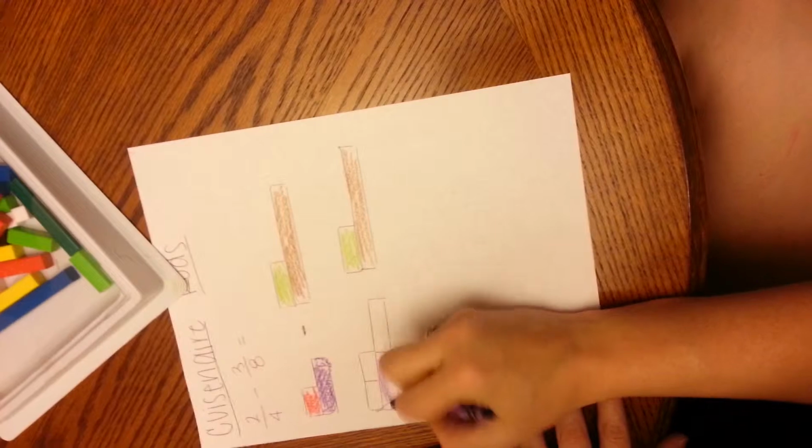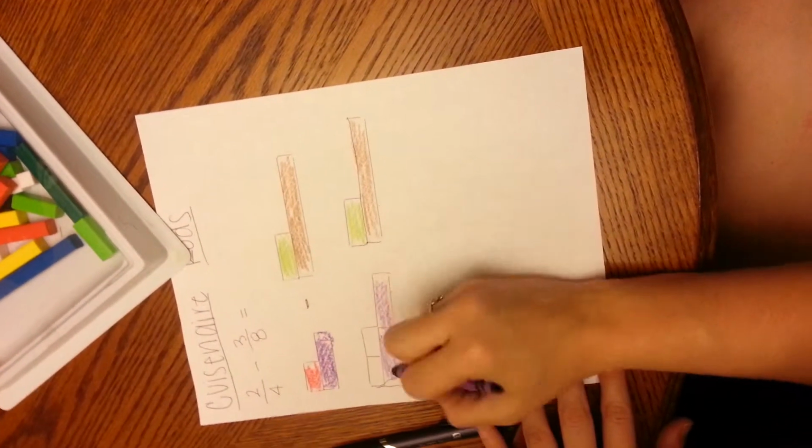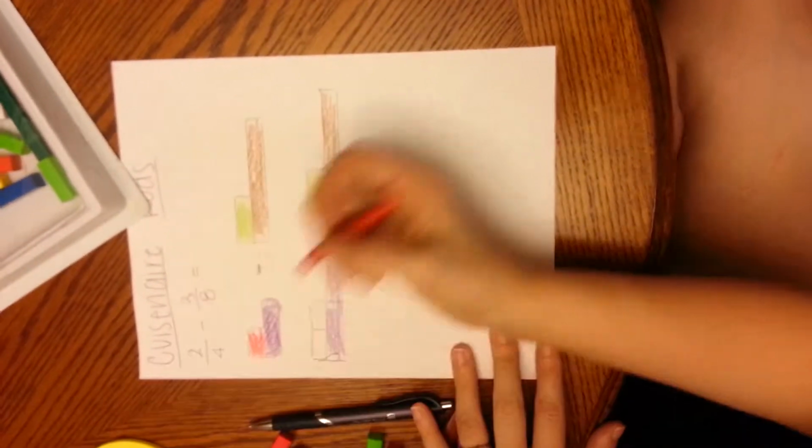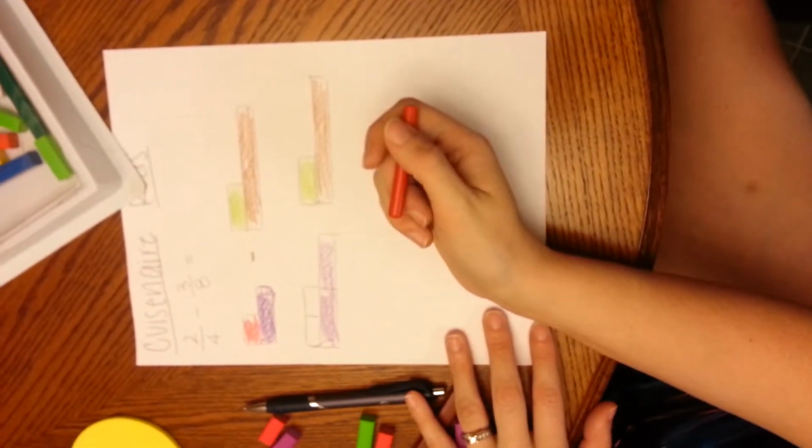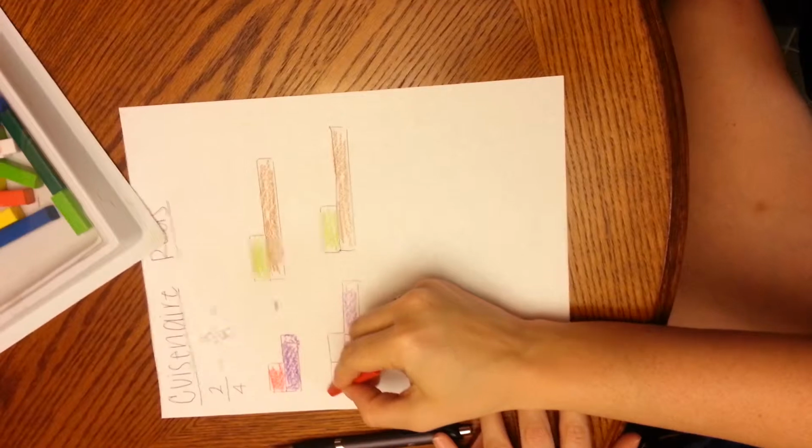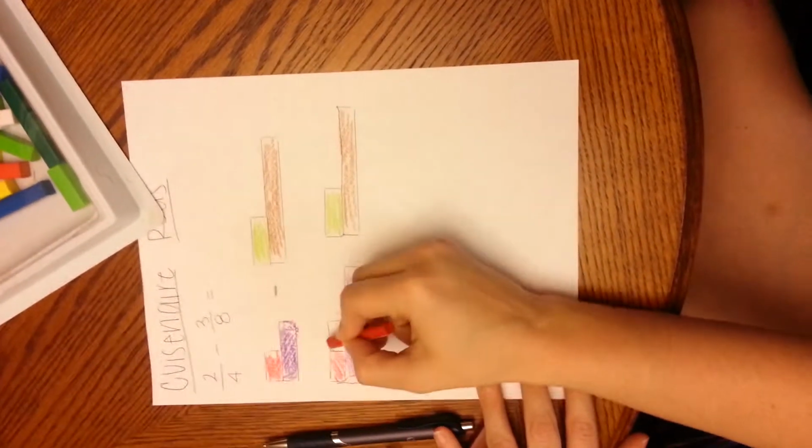Then we have our 2 4s, so we need our purple. And then can anyone remind me of what the color we need for our 2s? Right, red. So we're going to color both those 2s in red.